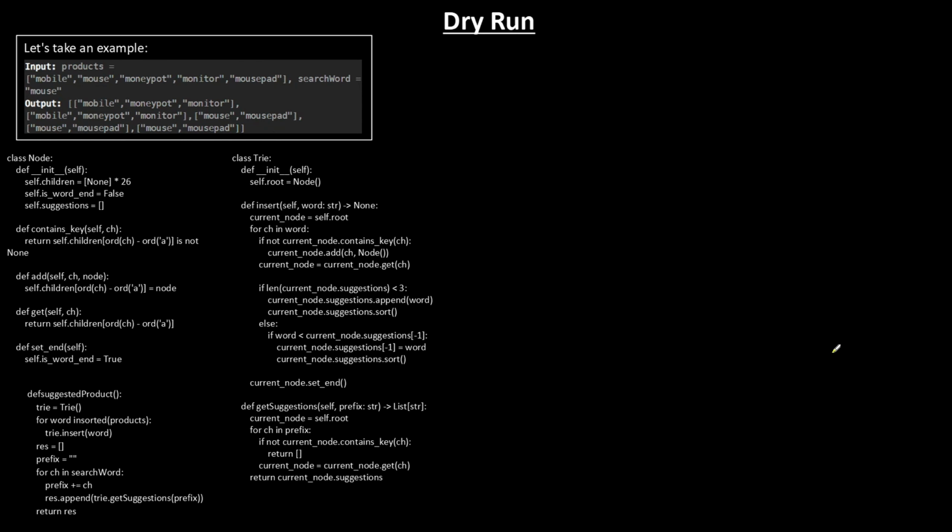Now since we have the understanding of the code, let's look at the dry run of the example. Here I have taken the same example again, and I will try to give you a rough idea of the dry run, because doing the full dry run will take a lot of time. Suppose let's start here. This will help you insert the word in the trie. This will basically call this insert function here.